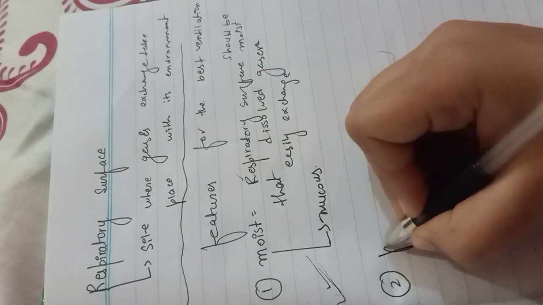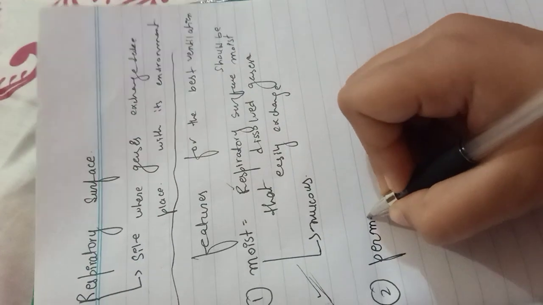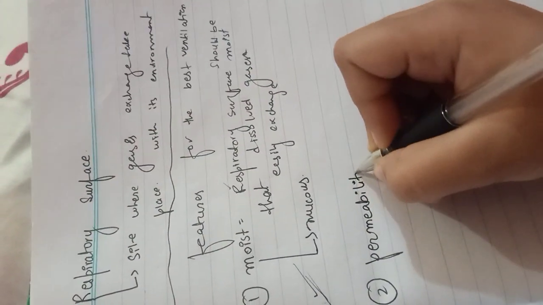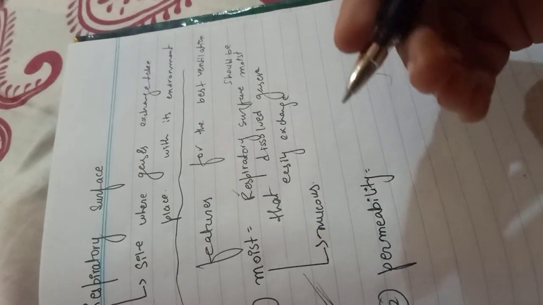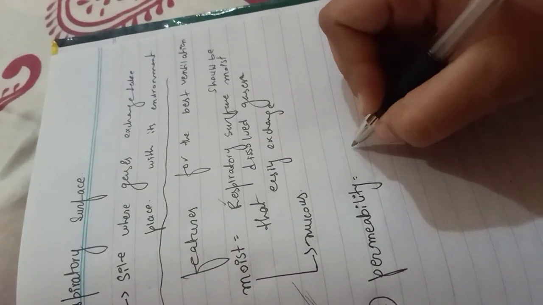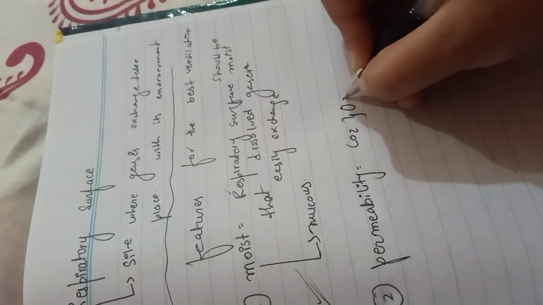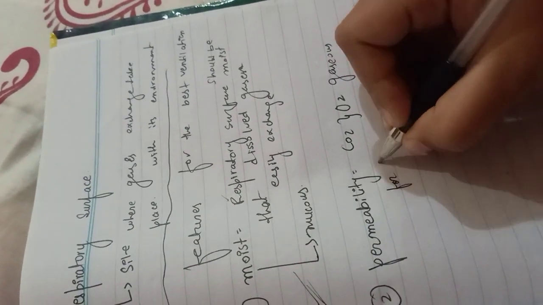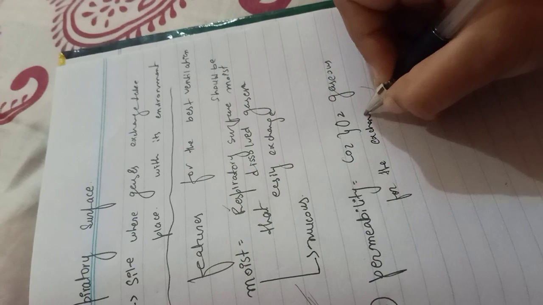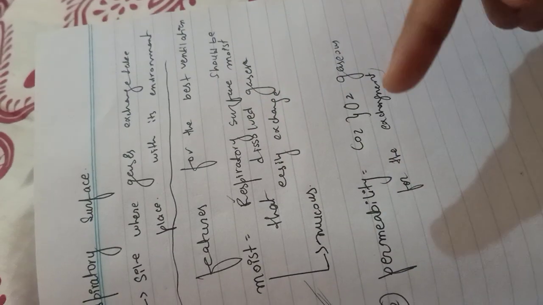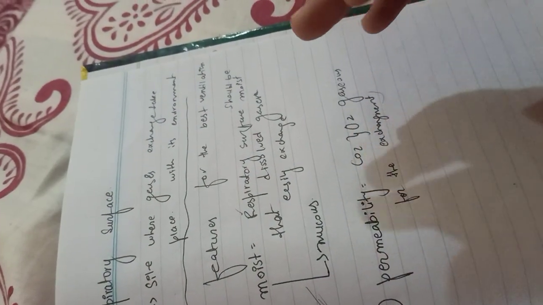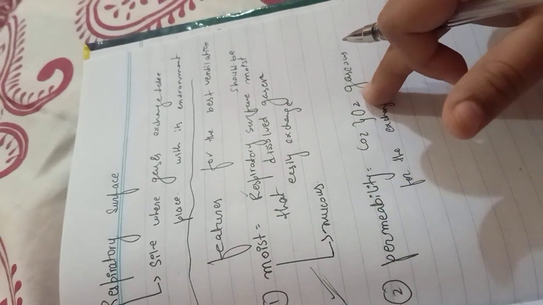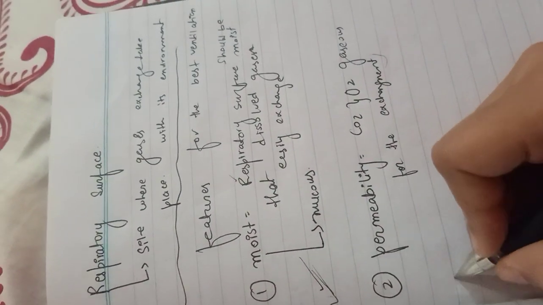Second is permeability. Permeability is very important for both gases, carbon dioxide and oxygen, for exchange, to go out and to come into the body. So this is for better ventilation. Permeability should be there for both gases, carbon dioxide and oxygen, for the exchange of gases.